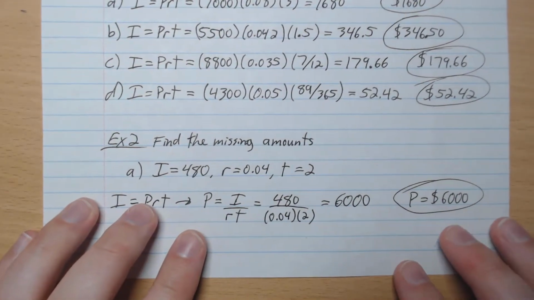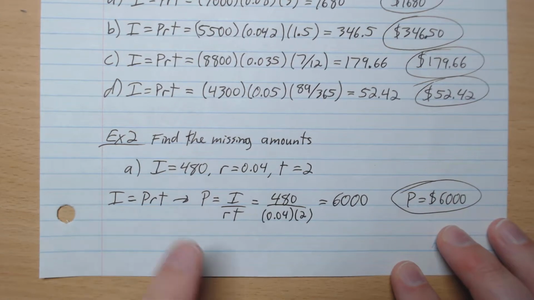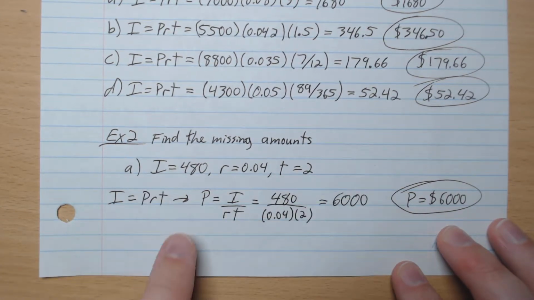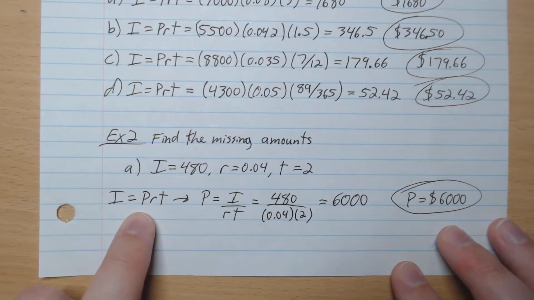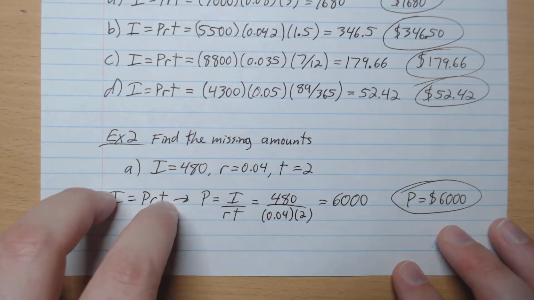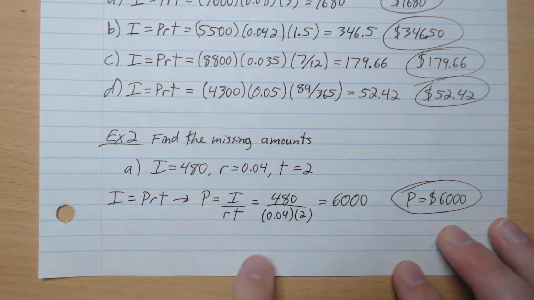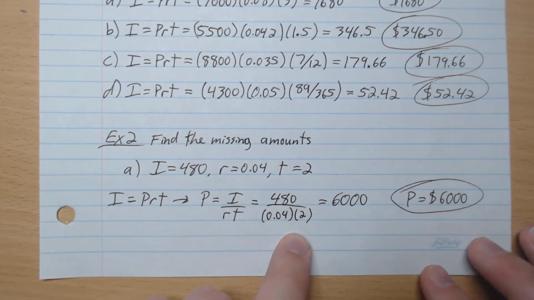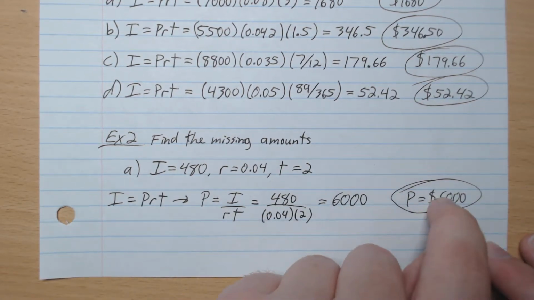So example number 2, find the missing amounts. So we have I, R, and T given, but not P. And so here, to isolate for P, we divide both sides by RT, right? We saw this in our solving linear equations, right? So R and T, we're going to divide by R and T to both sides. And so P equals I over RT, like that. So we plug in I, plug in R, plug in T, and we get 6,000 as the principal.